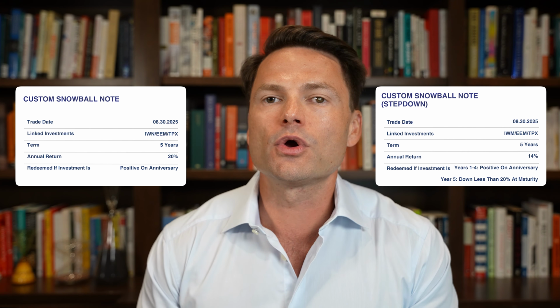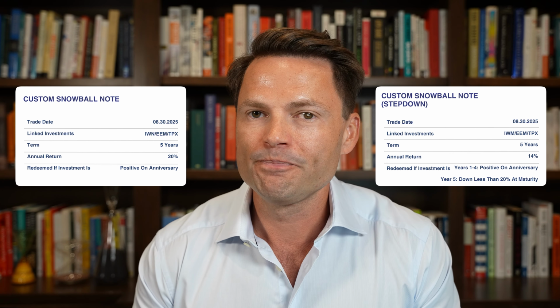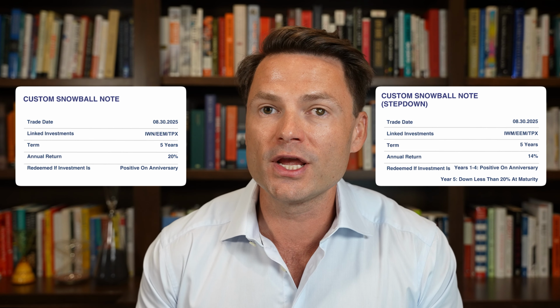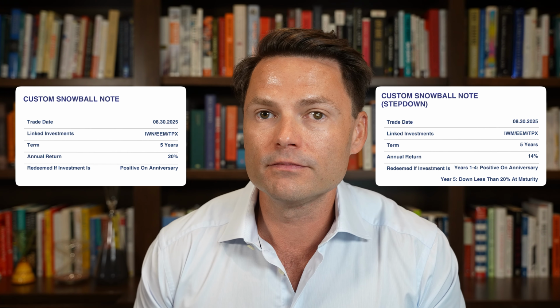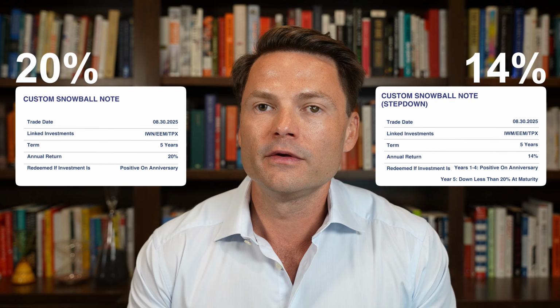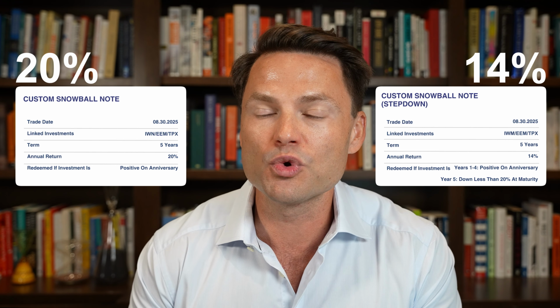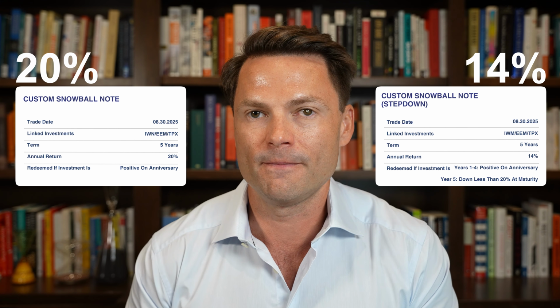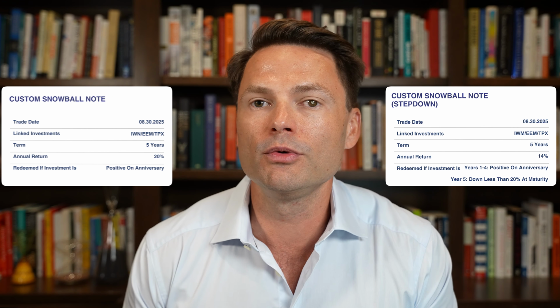And so the point here is we changed one lever, which is that 5th year drop down, and it changed your potential payment, your potential return from 20% a year to 14% a year. To be clear, both great returns. One is just more defensive than the other. And so that's how snowball works. It's an accumulating rate of return based on a certain trigger and based on certain underliers.